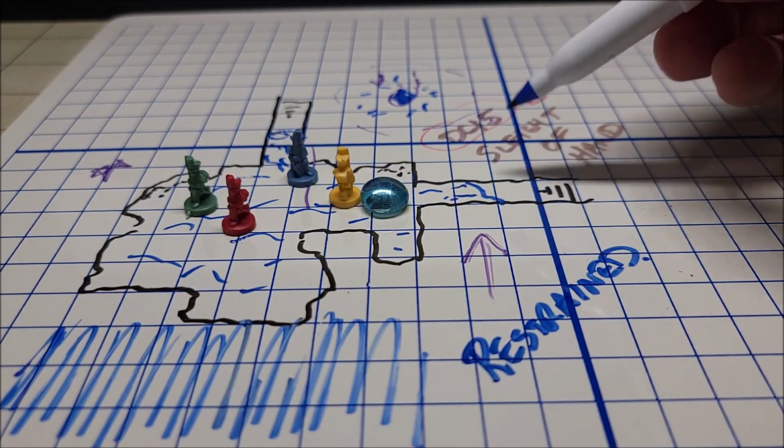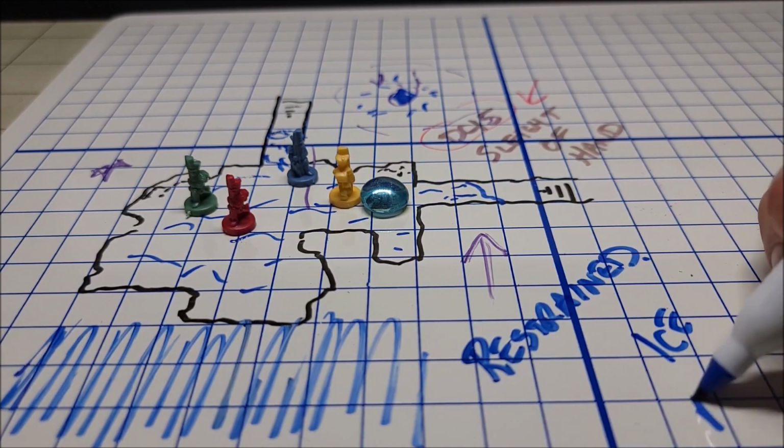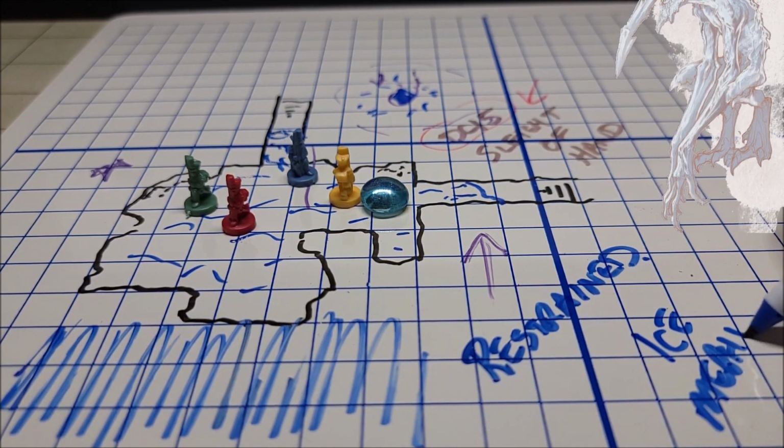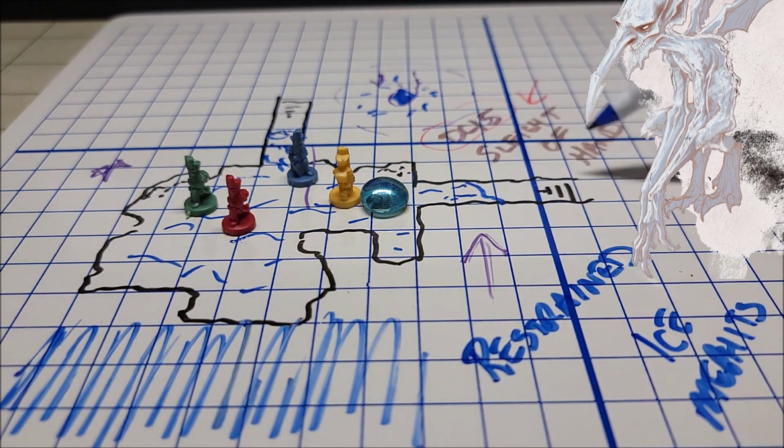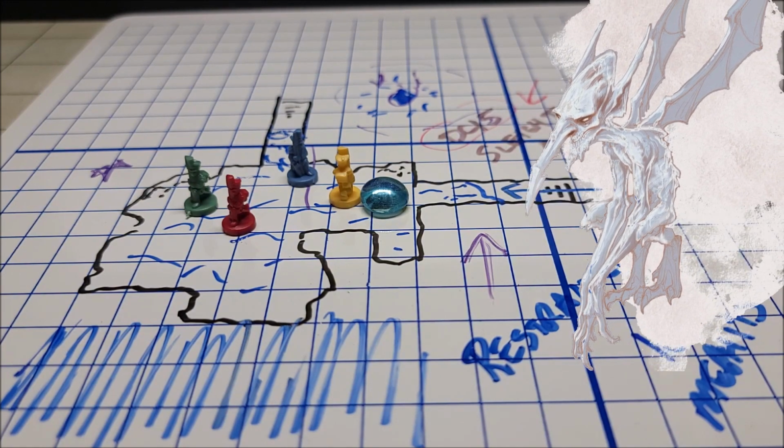Now it's up to you as the Dungeon Master, but I would probably have some ice mephits. They sound like a fun creature to have. So once the characters are submitted in the ice, then we're going to have 3 or 4 ice mephits come in and attack.